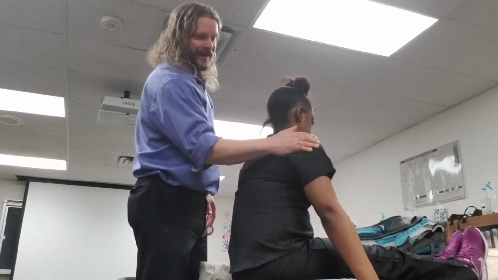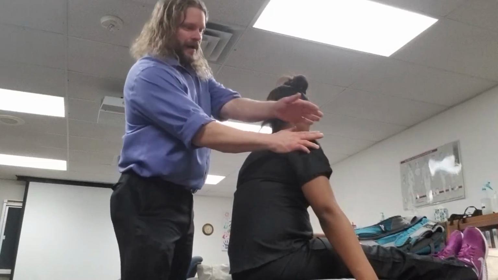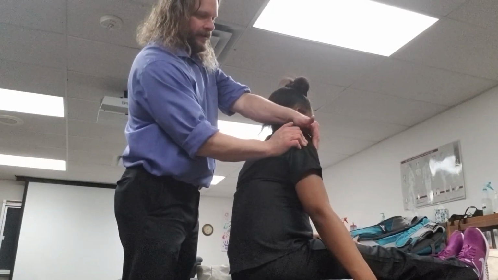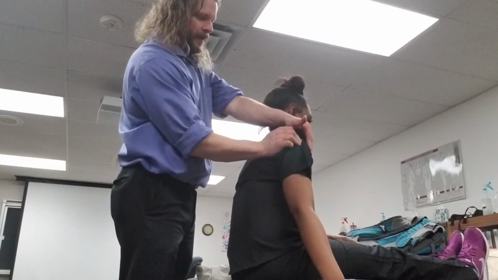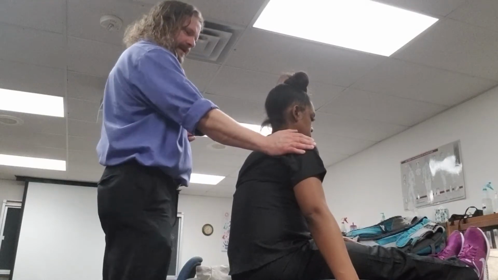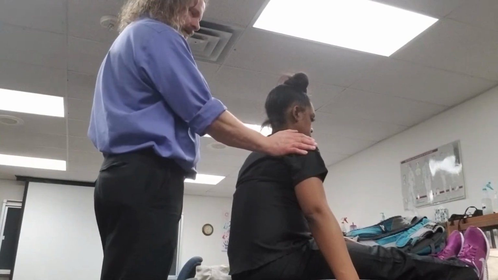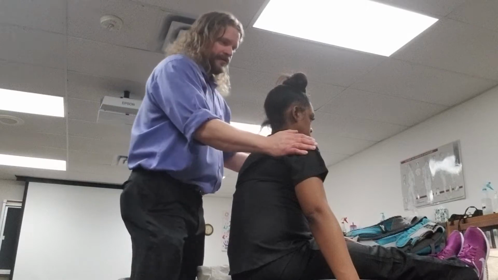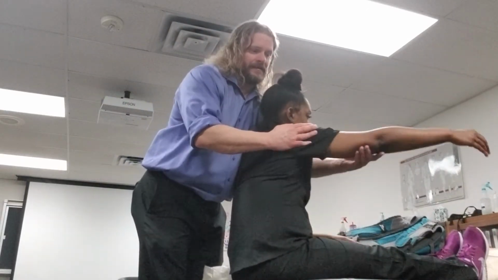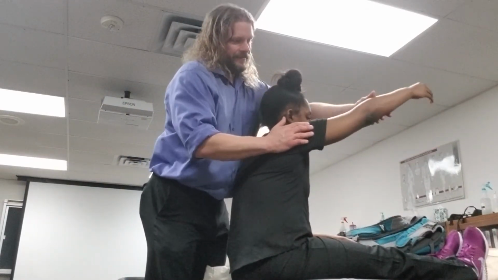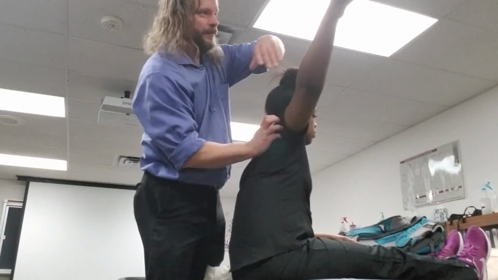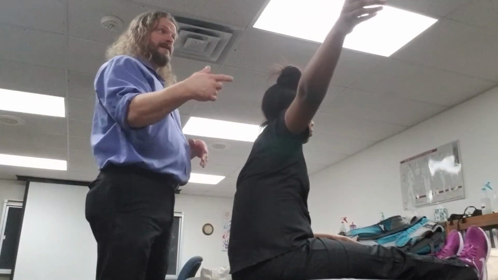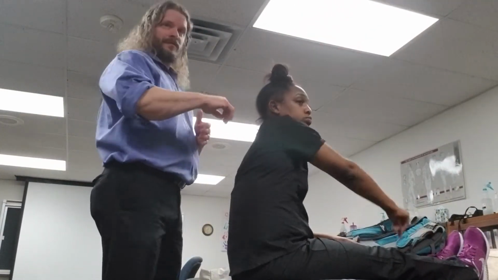See, I could even show the action of infraspinatus by wrapping around the bone. It rotates. Lateral rotation is one action of infraspinatus. And even if you put your arm up, it kind of does a similar action. Horizontal extension.